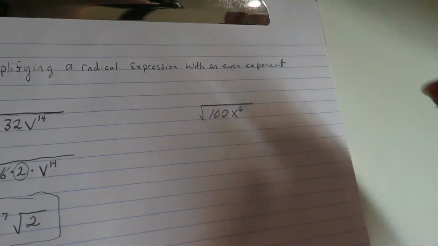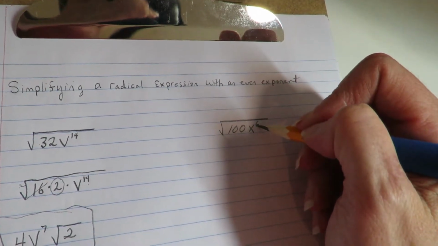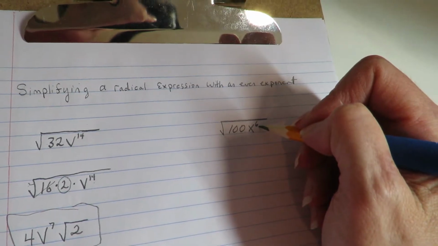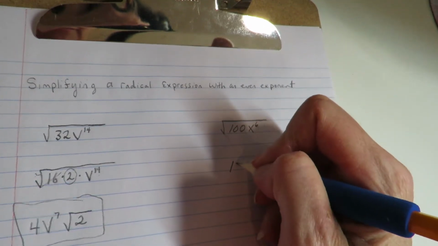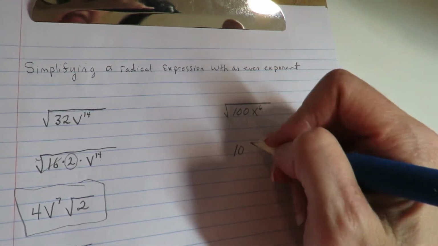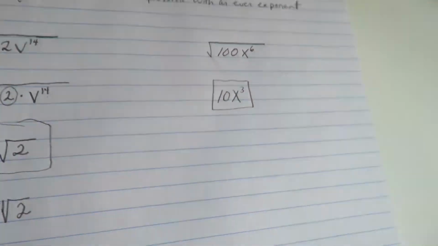All right, let's try another one. Now 100 is a perfect square, so that's going to come out. And this is again an even exponent. So for even exponents, we take half. All right, so the square root of 100 is 10. And half of the exponent is x to the third. So that one's done. That has no leftover under the radical.